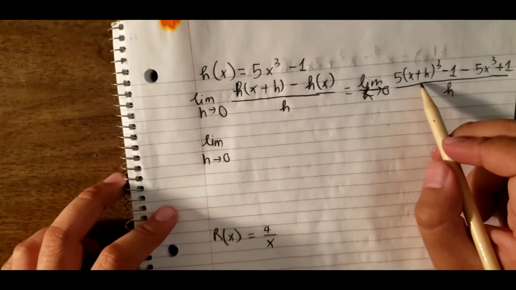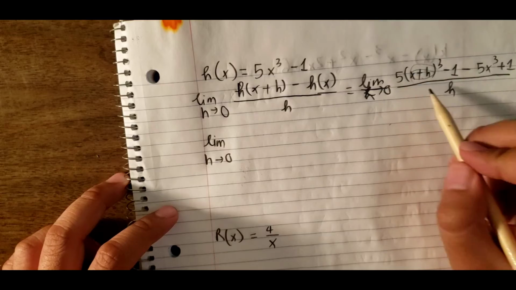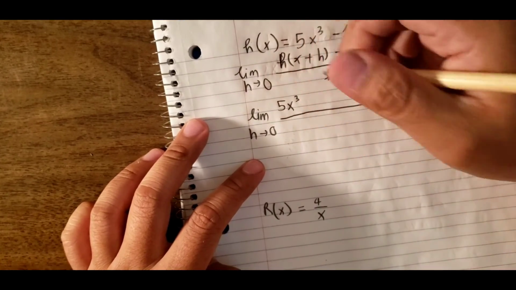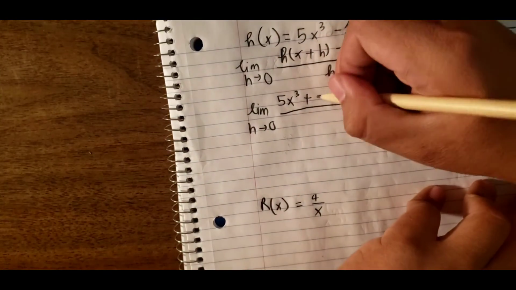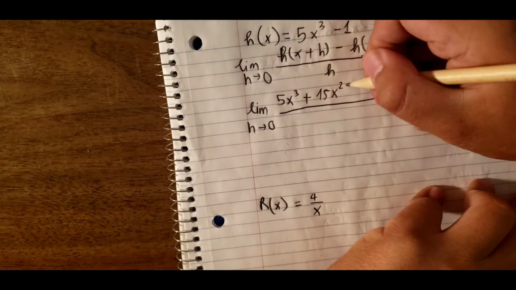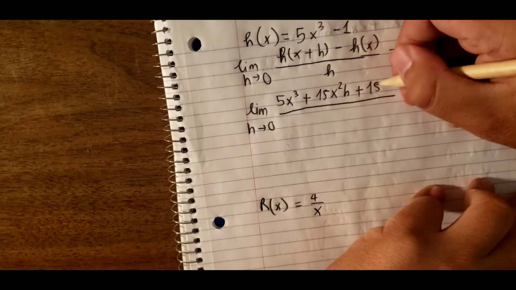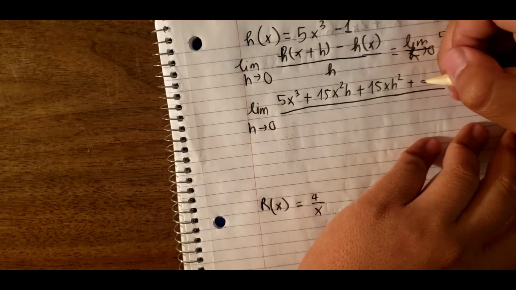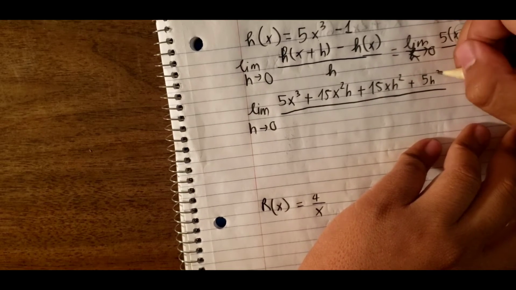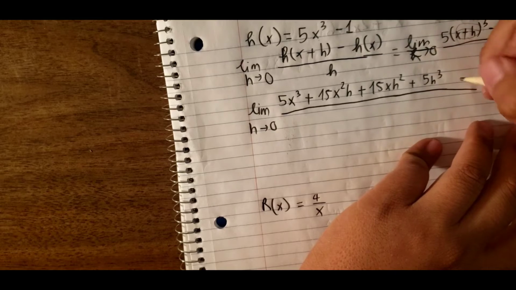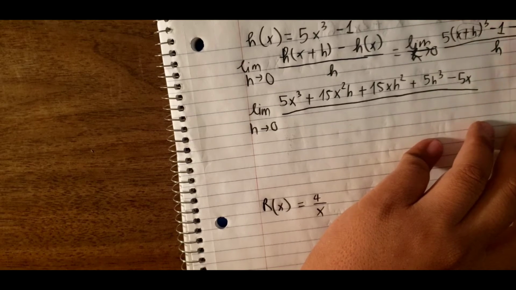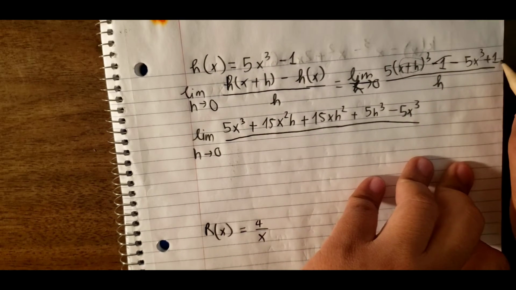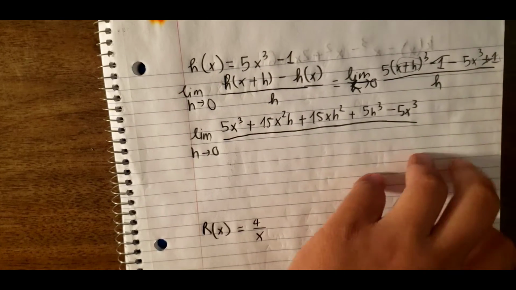In here, we just expand this one, and we get 5s power 3 plus 15s power 2 h plus 15s multiplied by h power 2 plus 5h power 3. We have the minus 5s power 3. We see that we have minus 1 and 1, we eliminate together.